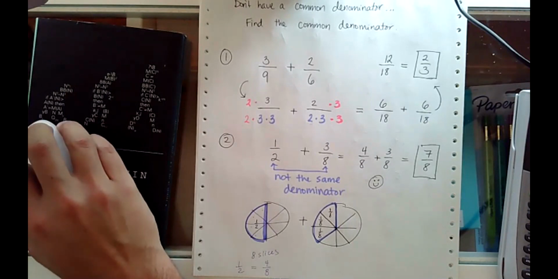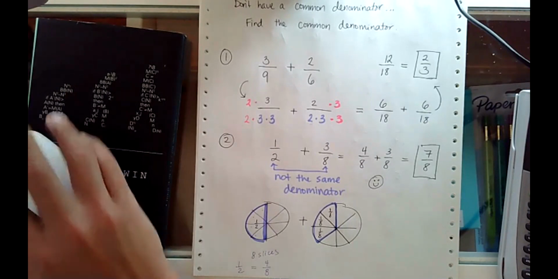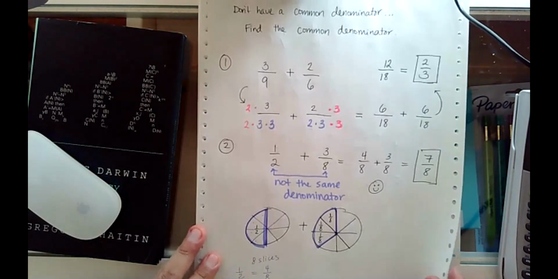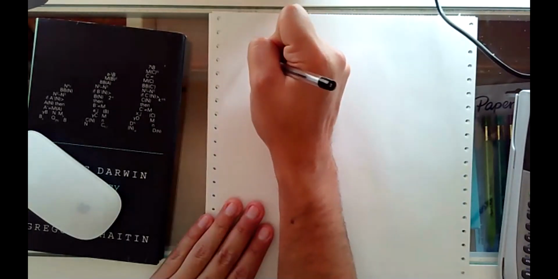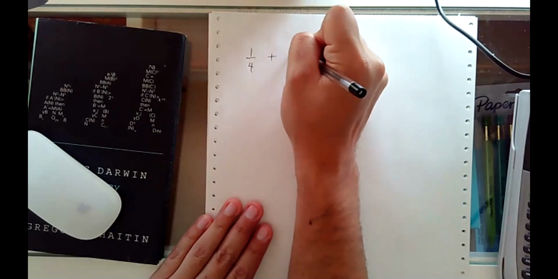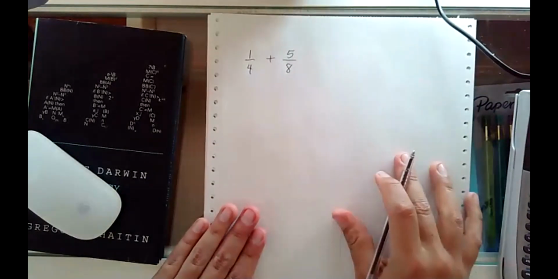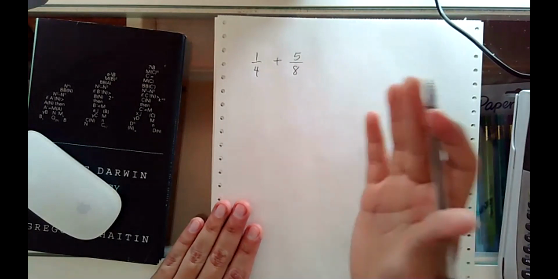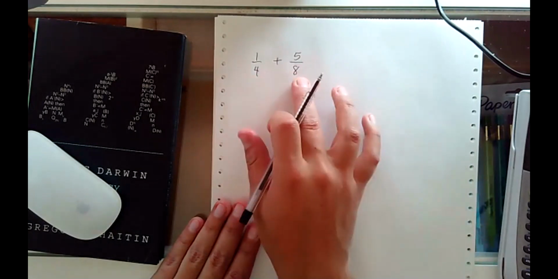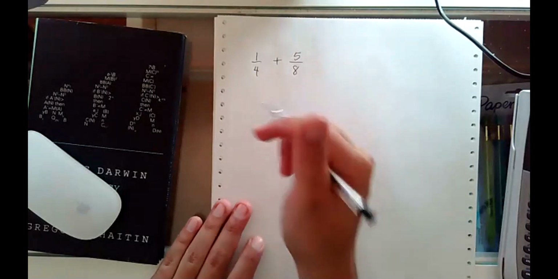Let's look at another one without common denominators. So we need to get common denominators only when we're adding or subtracting. So 1/4 plus 5/8. Okay, so maybe you don't like that I broke these down into their prime factors, okay?